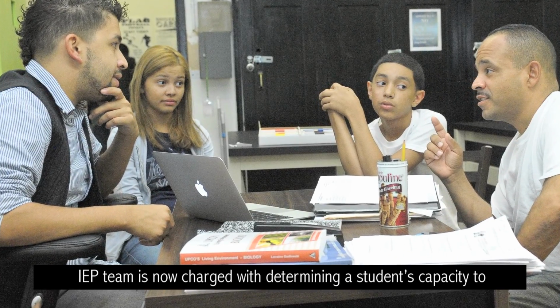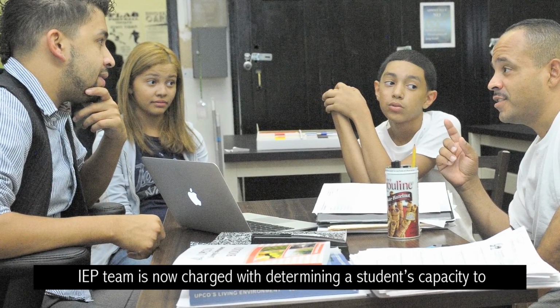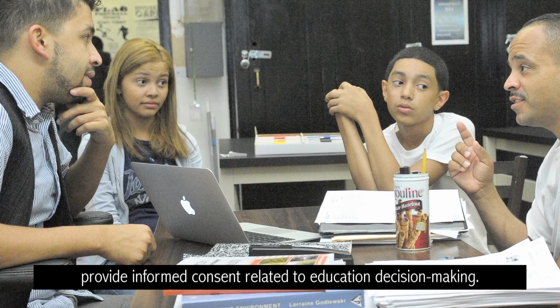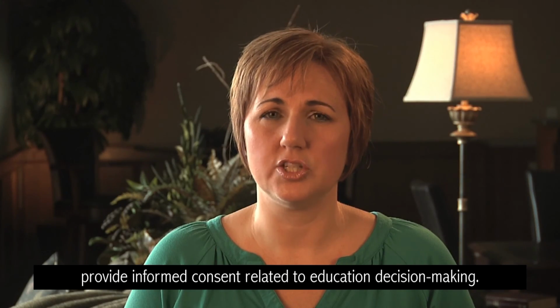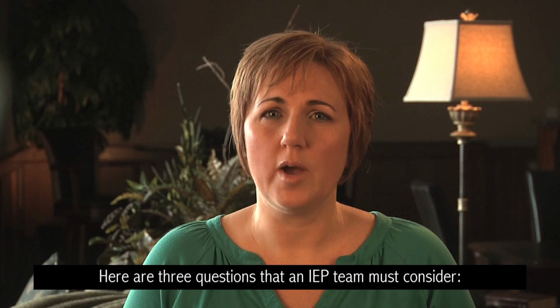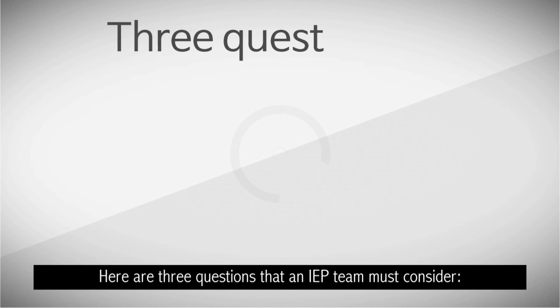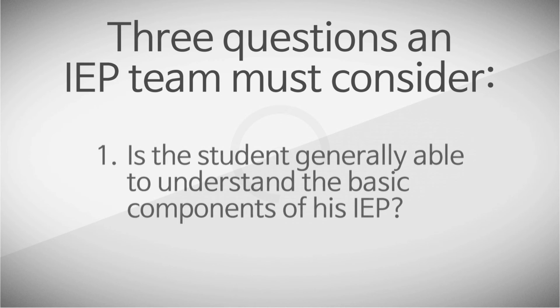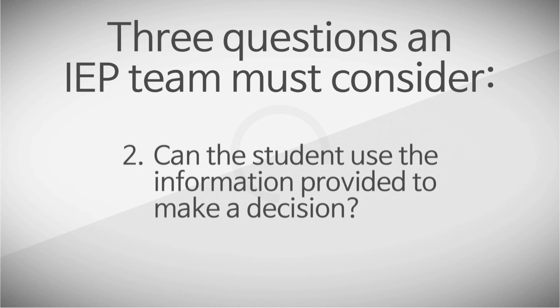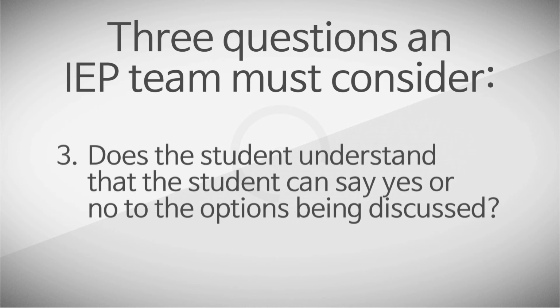The IEP team is now charged with determining a student's capacity to provide informed consent related to education decision-making. Here are 3 questions that an IEP team must consider. Is the student generally able to understand the basic components of his IEP? Can the student use the information provided to make a decision? Does the student understand that he can say yes or no to the options being discussed?